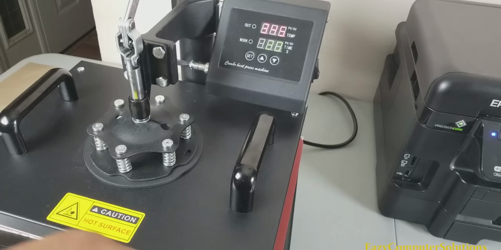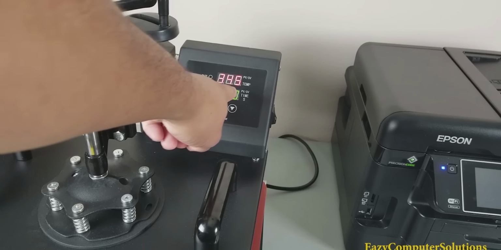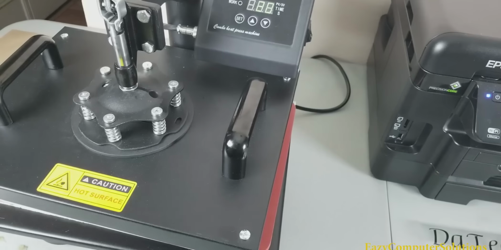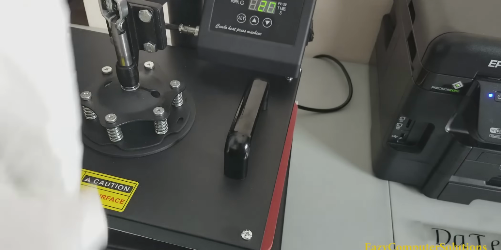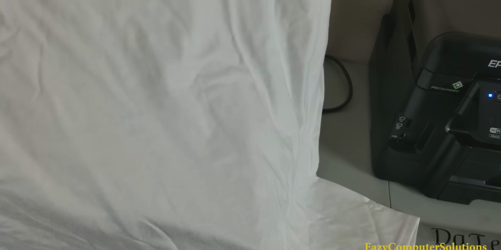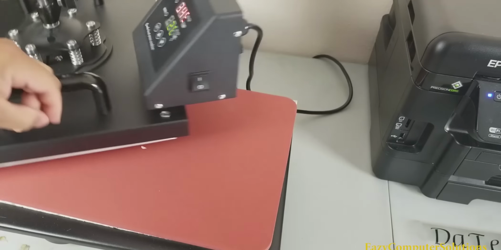All right, so I got my heat press machine set at 345, 20 seconds. And I got a plain white shirt. Just a plain white shirt here. Let y'all guys see this. Just a plain white shirt. But let me go ahead and put it in the heat press machine.